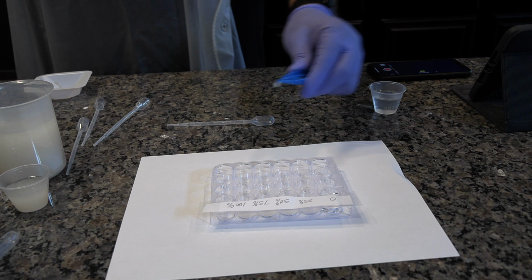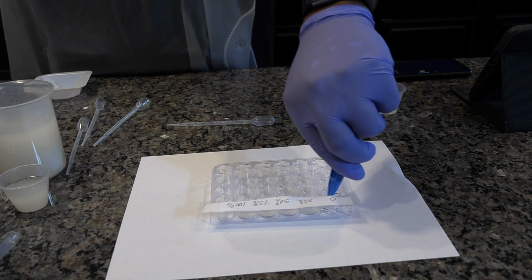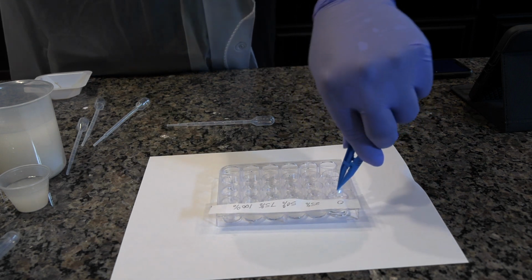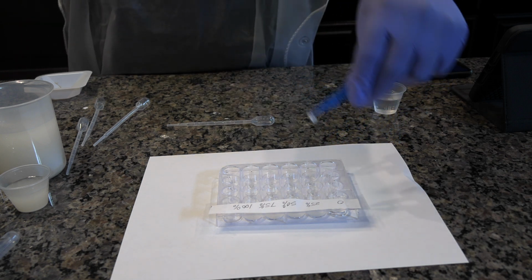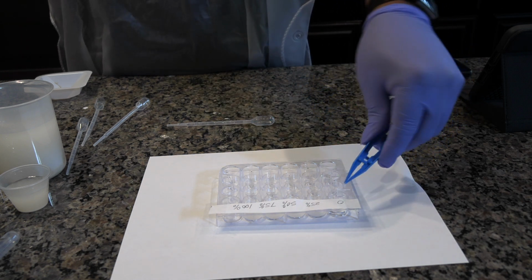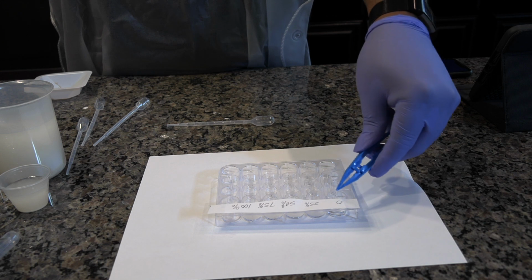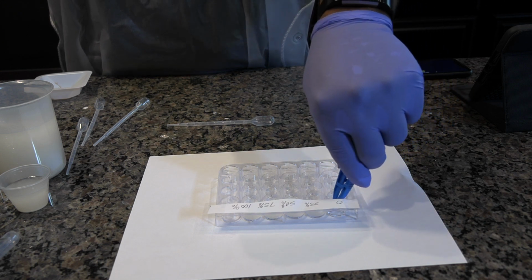With a pair of forceps, take a dry filter disc and dip it into the 0% well. Remove the disc and blot by dragging it across the top of the well on both sides.